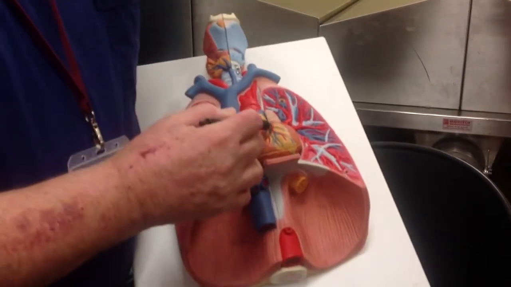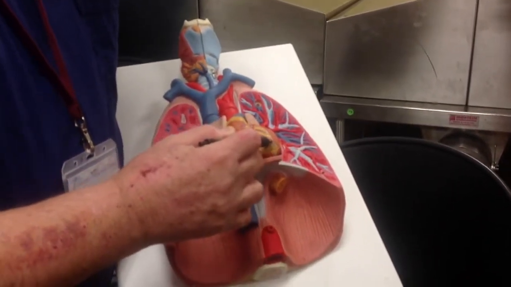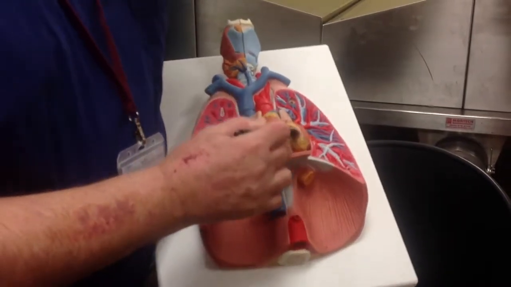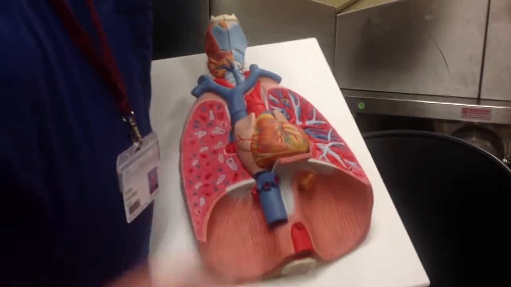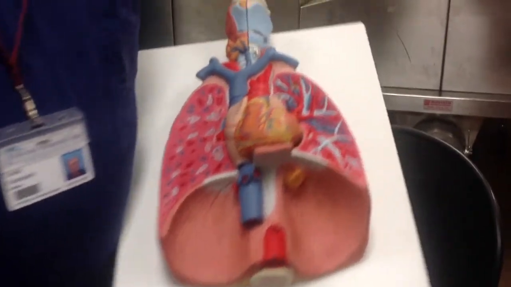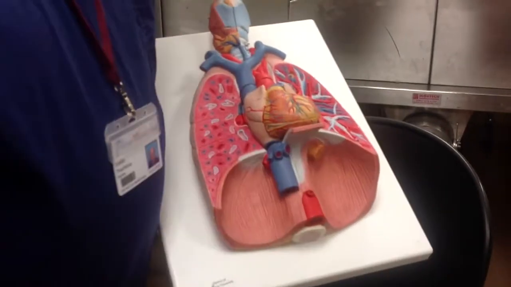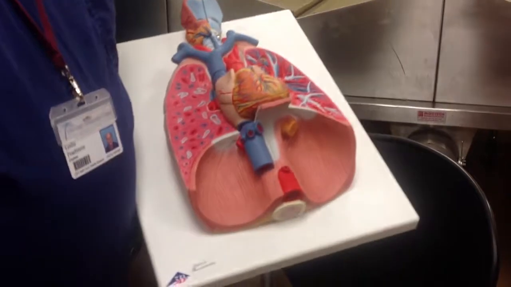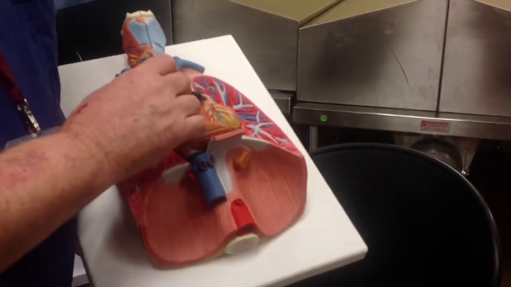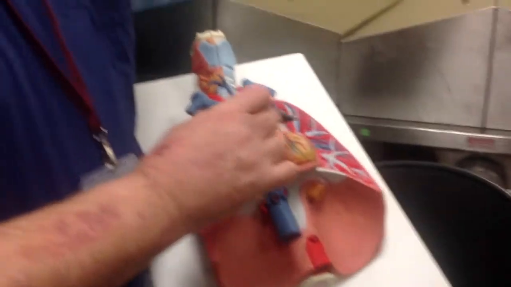It gives off branches. These are the diagonal, sometimes they call it obtuse. Let's just use the word diagonal because they sort of look like that. Those are branches of the left coronary artery, mainly going to the left ventricle, some going over towards the right ventricle. Again, this is the left anterior descending, the left interventricular.